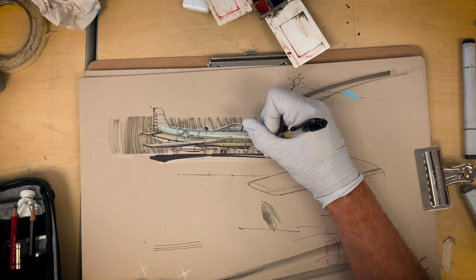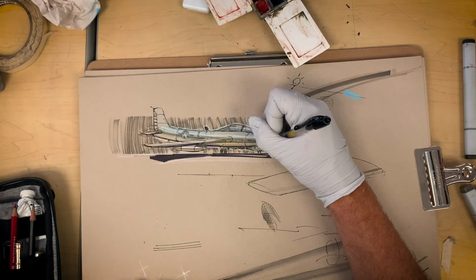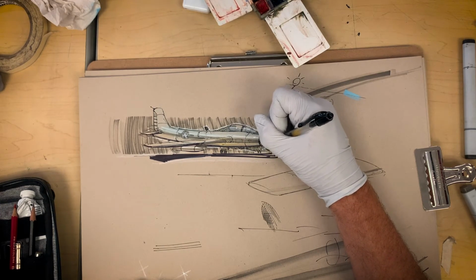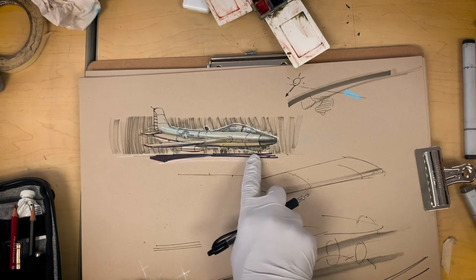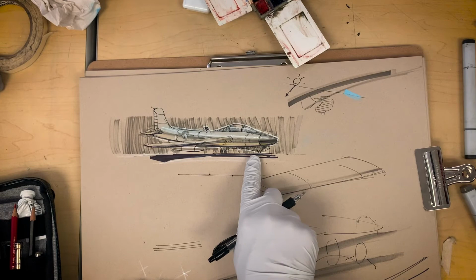This right here probably should have some value on it. And I like to mix it up where I'm not just using all marker. I might do a little bit of cross hatching. See, that gives it a little bit of a texture. It's just kind of nice, right?